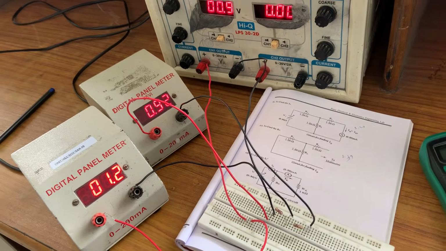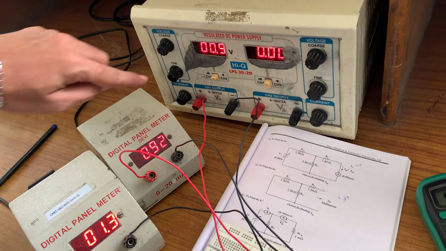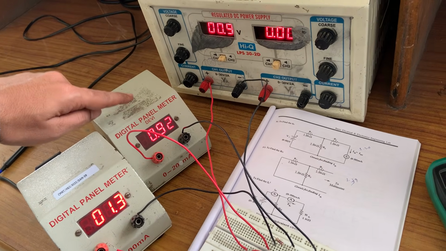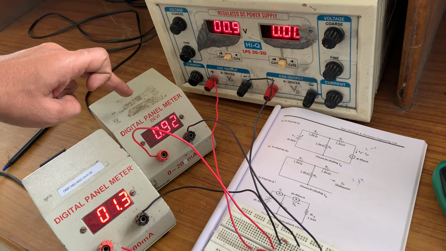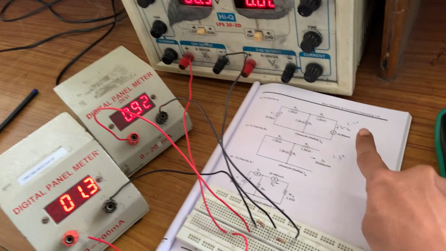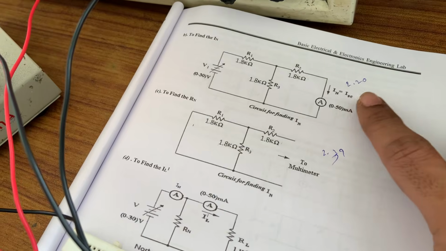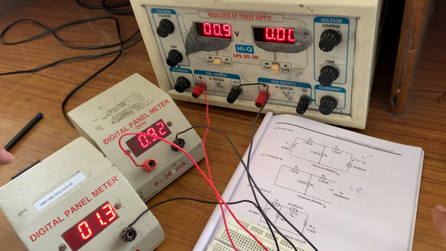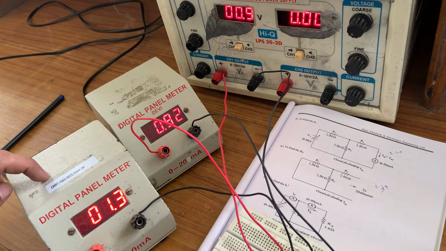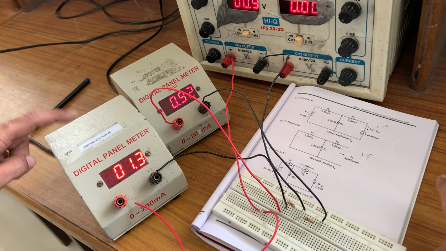Now here I am going to apply the voltage. Here we need to get 2.20. Why? Because we need to apply the Norton's current. How much did we get the Norton's current? Here it is 2.20. That is what we need to apply in this. This is your first ammeter. This is your second ammeter.